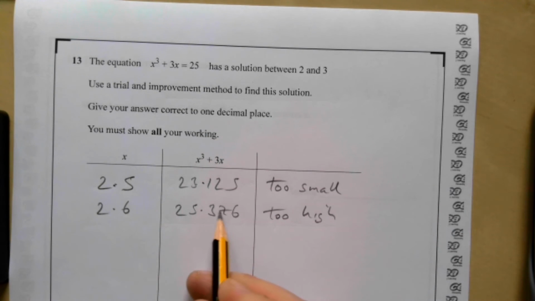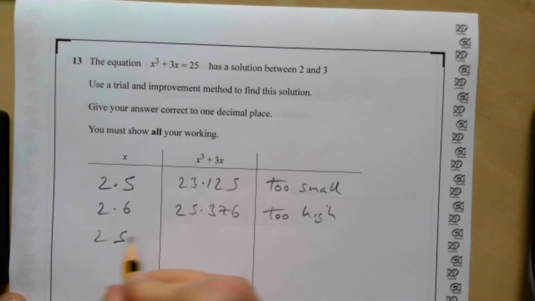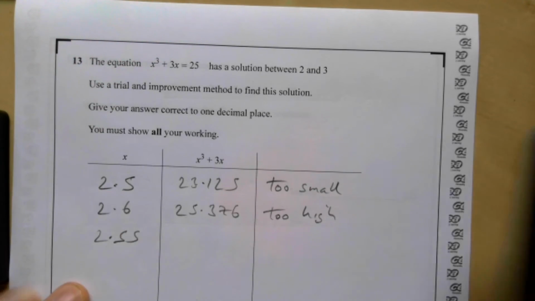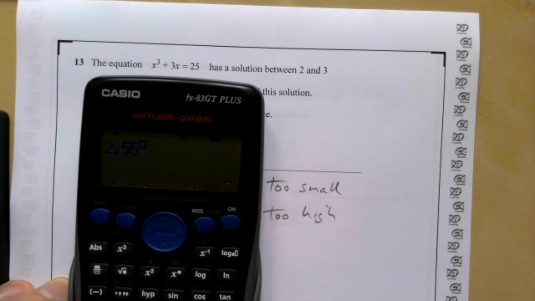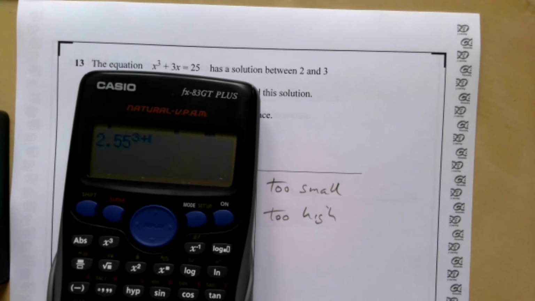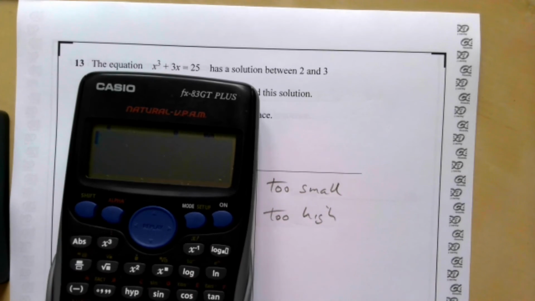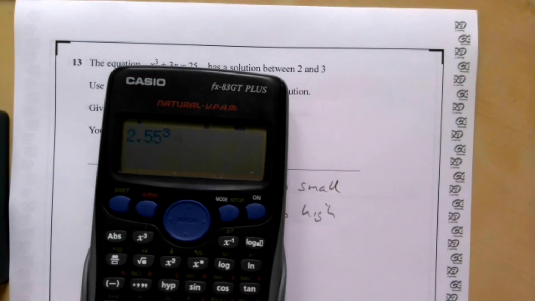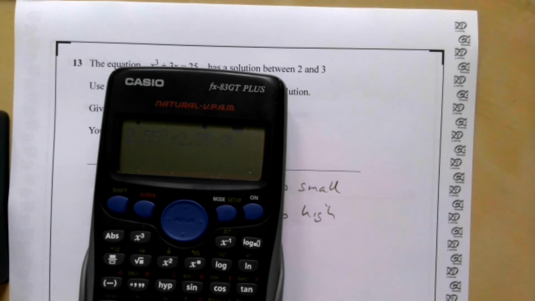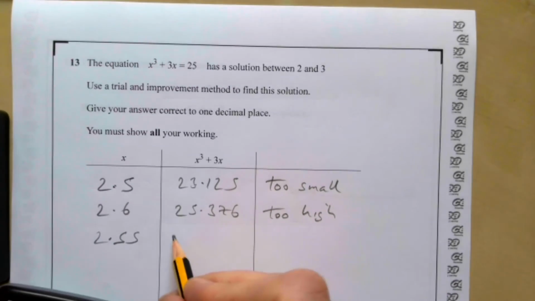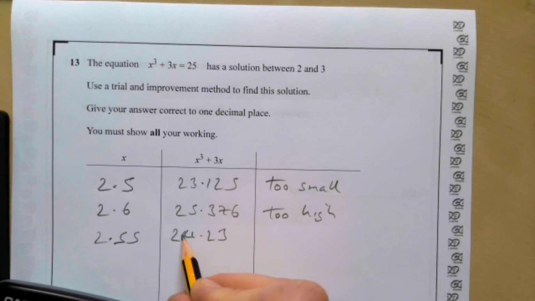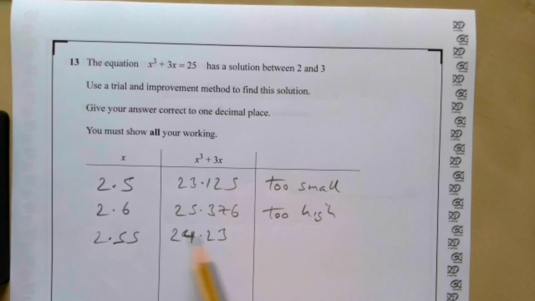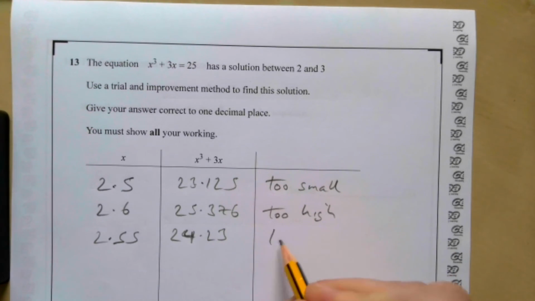Now, this looks like it's going to be closer, but we always need to check, so you need to be careful. So we go halfway. Halfway in between 2.5 and 2.6, 2.55. 2.55 cubed plus 2.55 times by 3. Oh, no, let's try that again. 2.55 cubed plus 2.55 times 3 equals 24.23. And the fact that 2.55 gives me a lower value than 25 means that 2.6 is the answer that I require. So right down at the bottom here we can write 2.6.